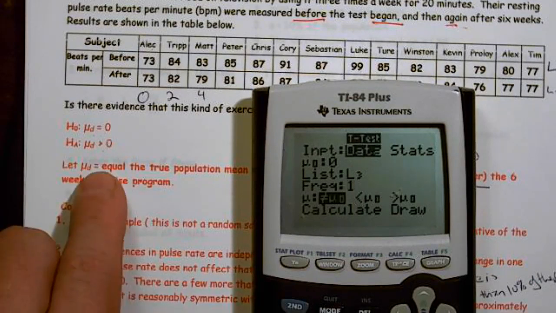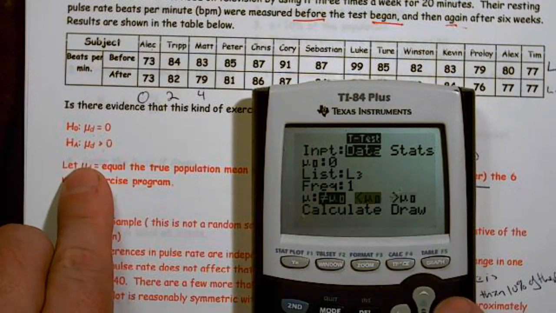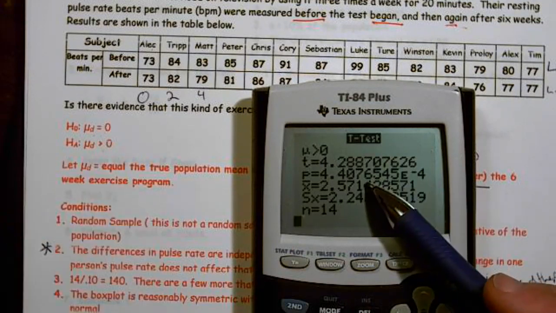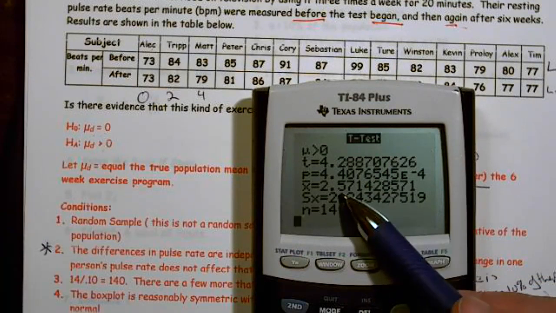And I notice that I have a greater than for my inequality, so I need to make sure that I have a greater than on the calculator. And I'm going to press calculate. And I get the t-statistic, a p-value, and x bar, and the standard deviation of x. Well, right now, I just need the x bar and the standard deviation of x, and I go ahead and plug them in.